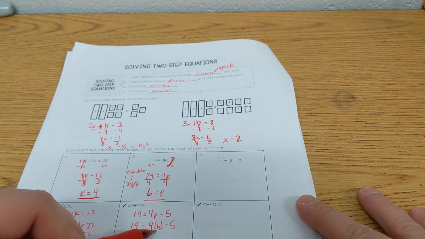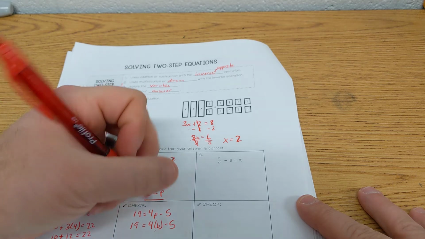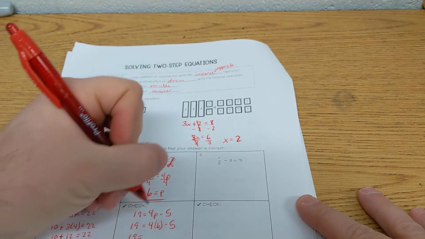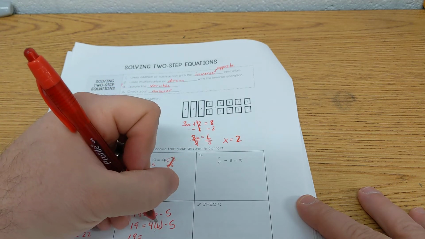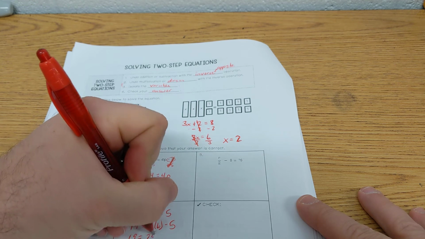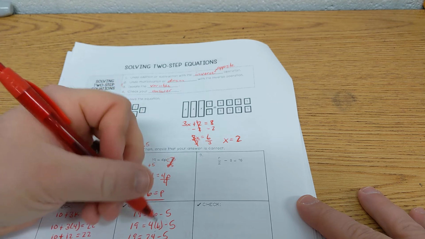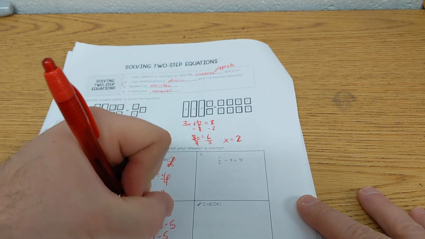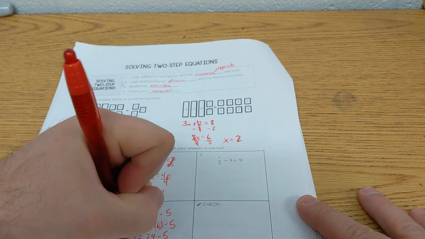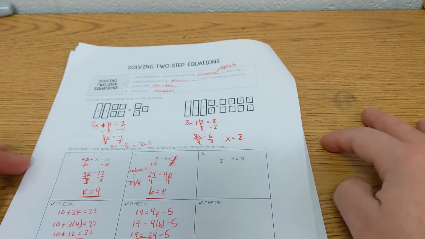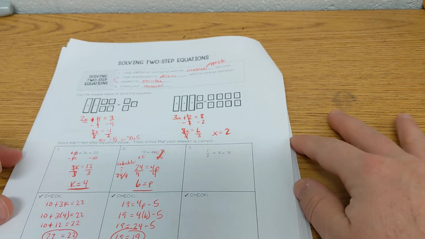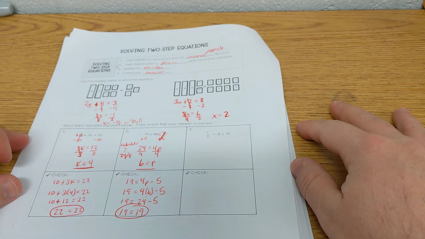So we're going to plug in that 6 for p. And then now we can solve it. So 19 is equal to 4 times 6, which is 24, minus 5. 24 minus 5 is 19. Okay, so that checks out.